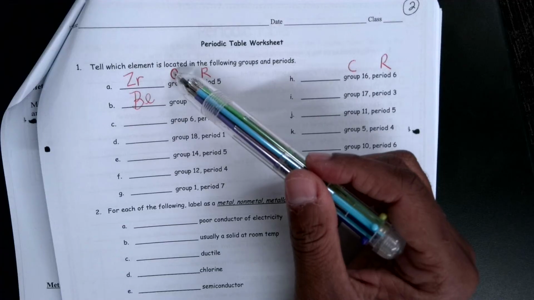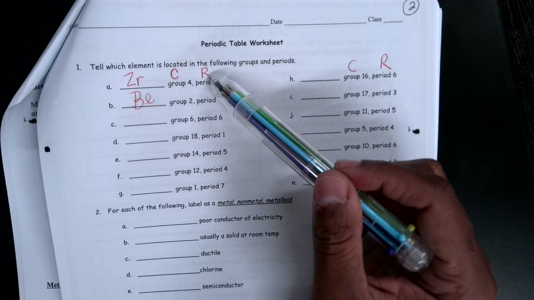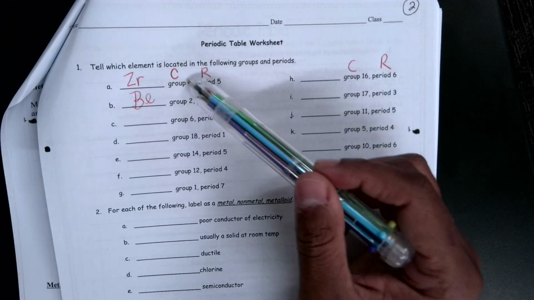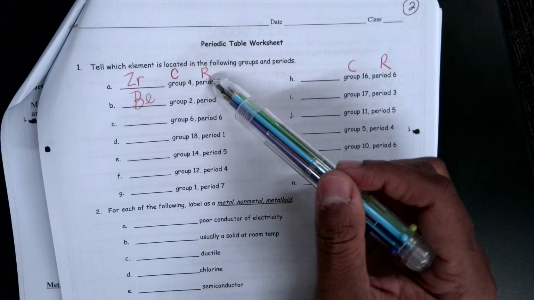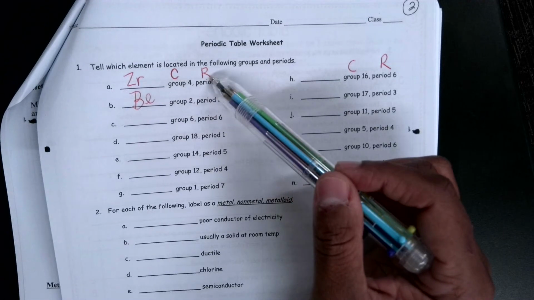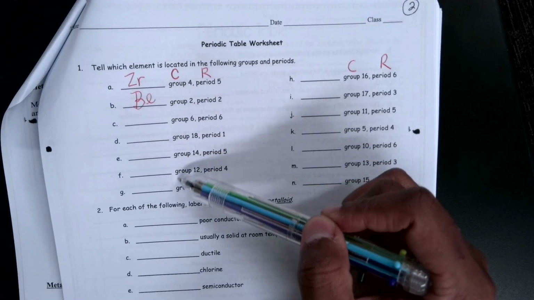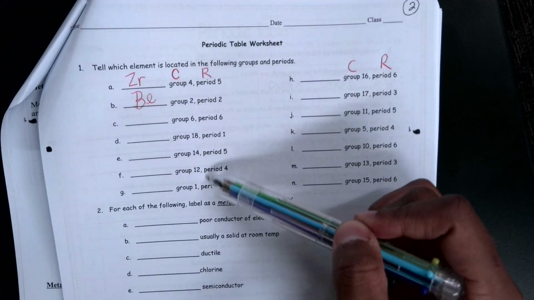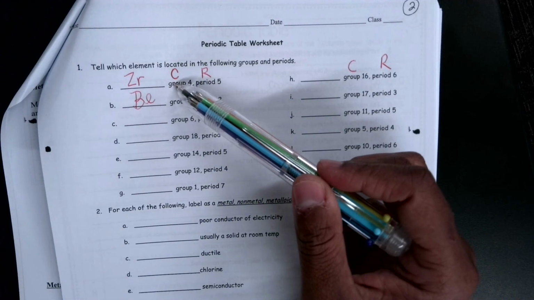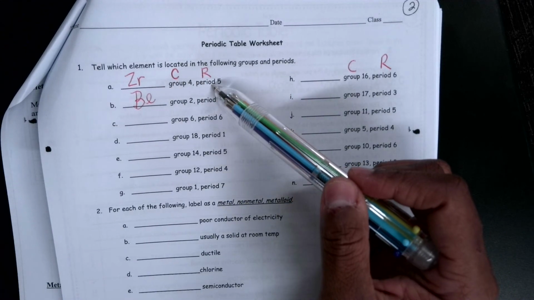So if it's a group, it's a column. It's a row if it's a period. So if you want to put a C and an R right above, okay, you can, just so you remember that these are columns and these are rows. But you need to be familiar with the terms group and period.